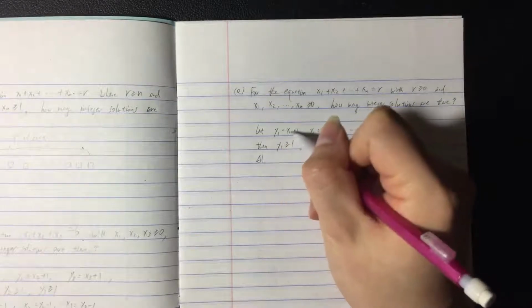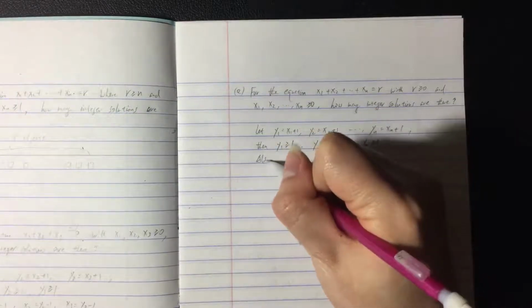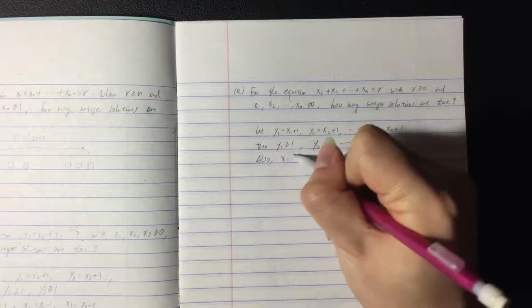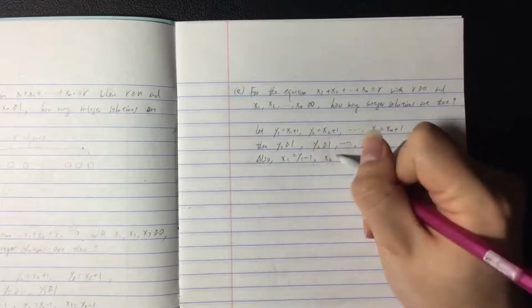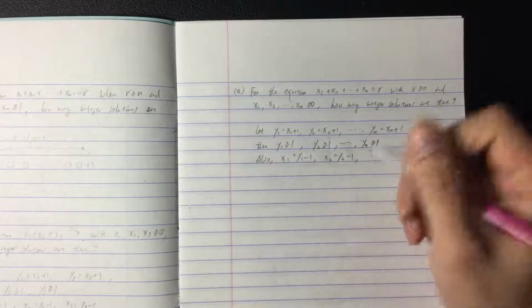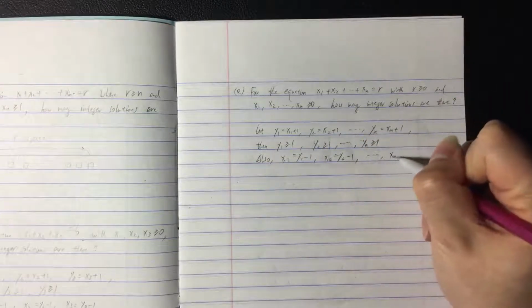Next, I try to get x by itself. X can be rewritten as y1 minus 1. S1 is y1 minus 1. S2 is y2 minus 1. And in general, Sn is yn minus 1.